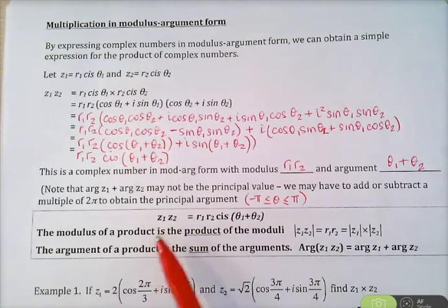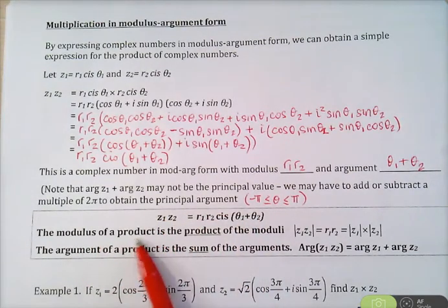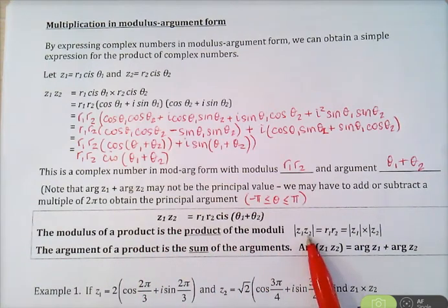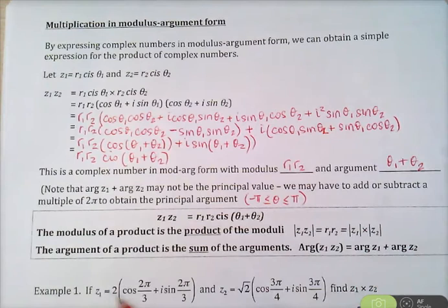So again, in summary, if we're multiplying two complex numbers, the modulus of a product is the product of the moduli. So the modulus of Z1 Z2 is R1 times R2, which is the modulus of Z1 times the modulus of Z2. And the argument of the product, Z1 Z2, is the sum of the arguments. So the argument of Z1 times Z2 is the argument of Z1 plus the argument of Z2.